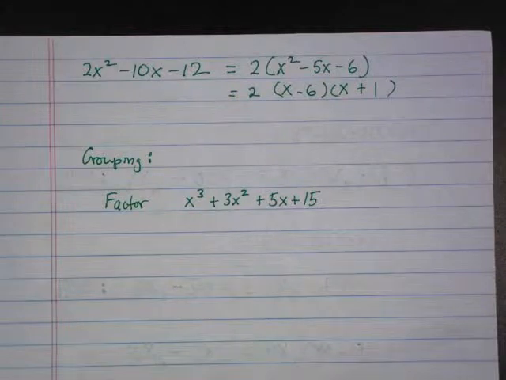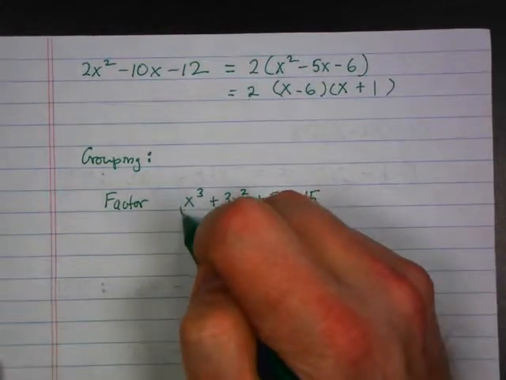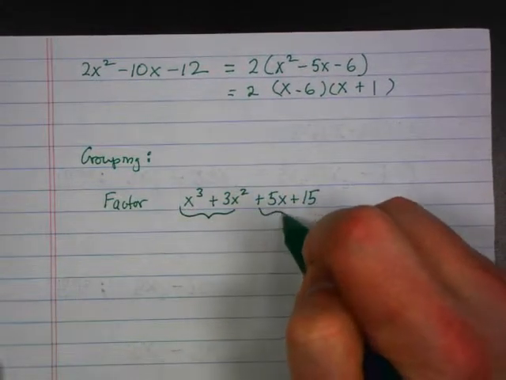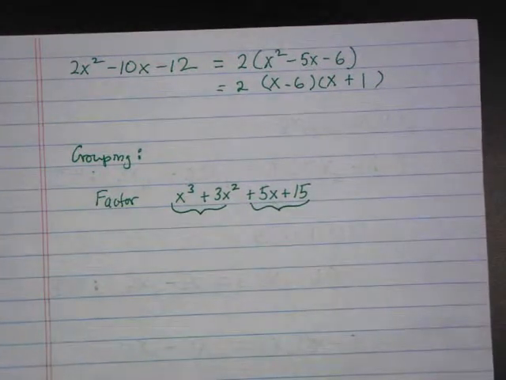Now, what happens? Notice how many pieces there are. How many pieces are there? There are 4 pieces. When you see 4 pieces, that's going to tell you you're going to factor by grouping. And what I mean by factor by grouping is we take these things and we put them in pairs. That's why it's called factor by grouping. We put them into 2 pairs.